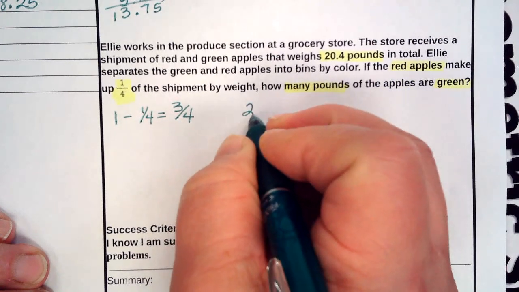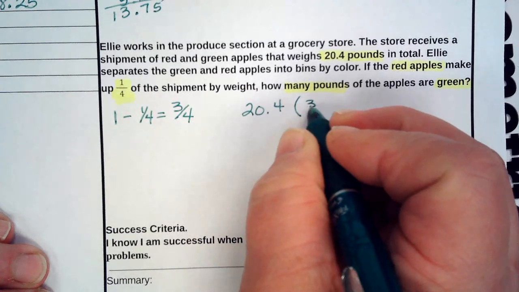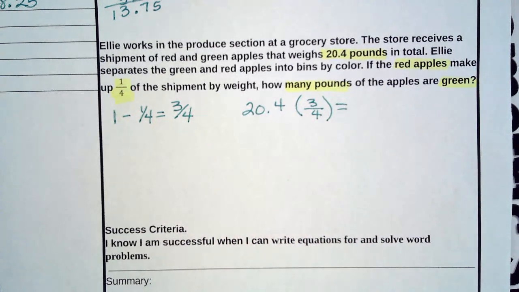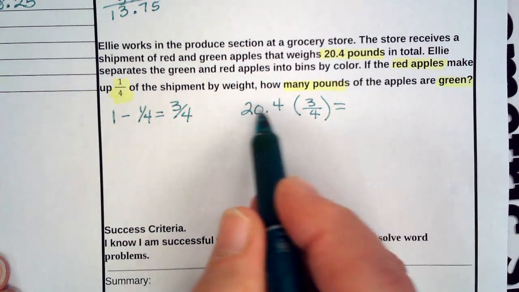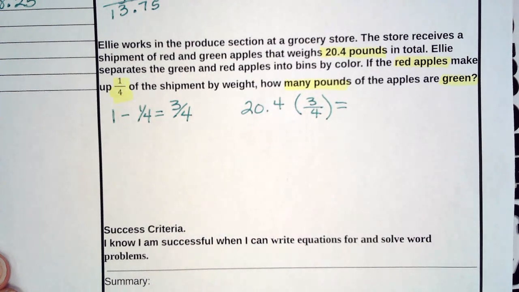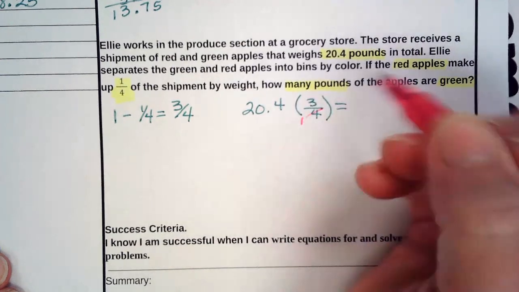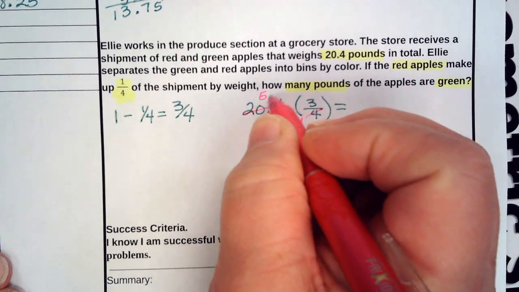So 20.4 times 3/4. Okay, if I'm looking at this, I know that 4 will go in here evenly. So 4 divided by 4 is 1. 20.4 divided by 4 is 5.1.